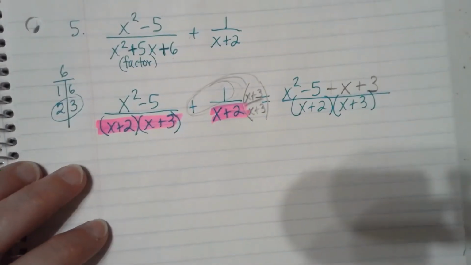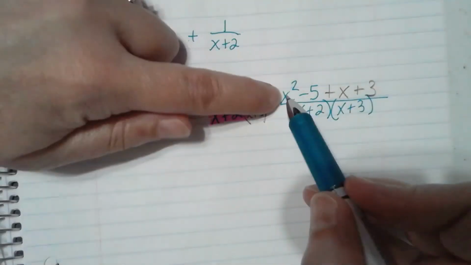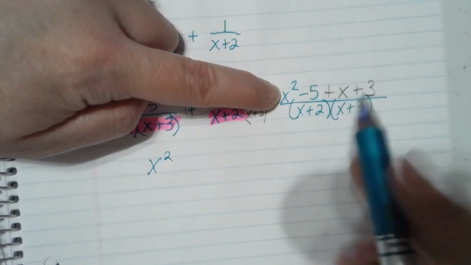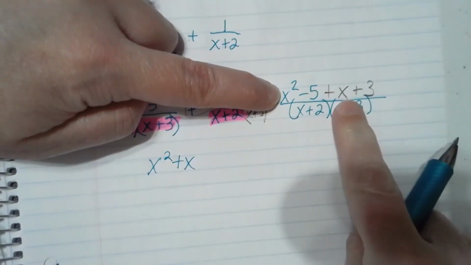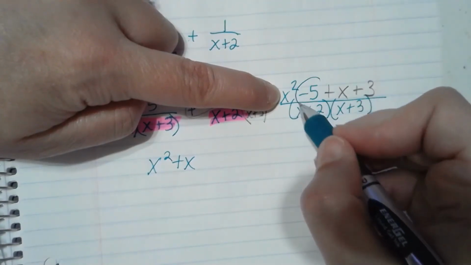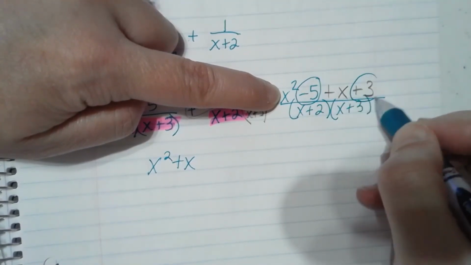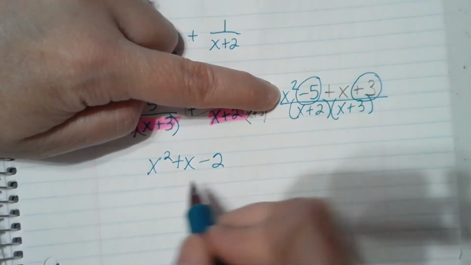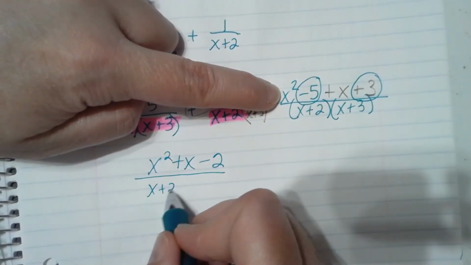Okay, all right, so let's finish this out. We're going to combine like terms up here in the numerator. We have 1x squared, so that's going to be by itself. I have a 1x term, so that's going to be by itself, that positive x. And then I have this minus 5 and a plus 3. Minus 5 plus 3 makes negative 2. And the denominator is going to stay.